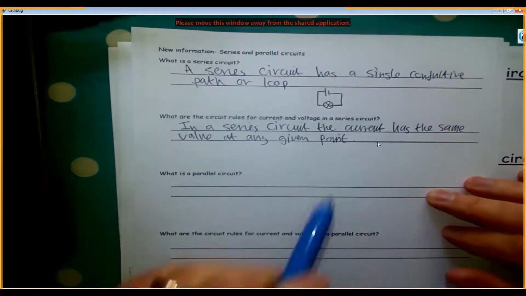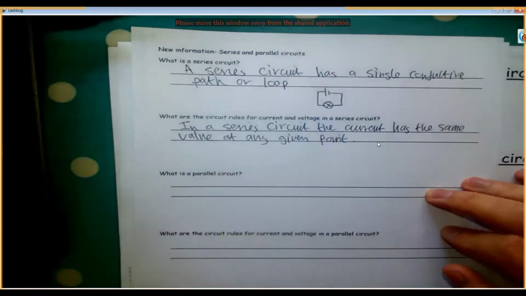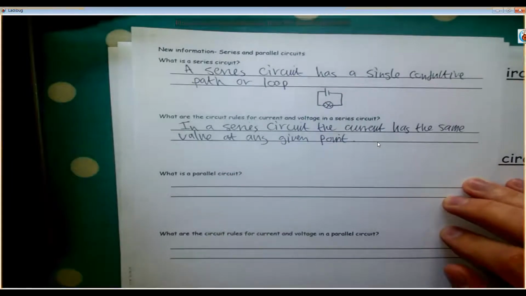So that means if I was to measure it here, here, or here, I would get the same reading on an ammeter for current.